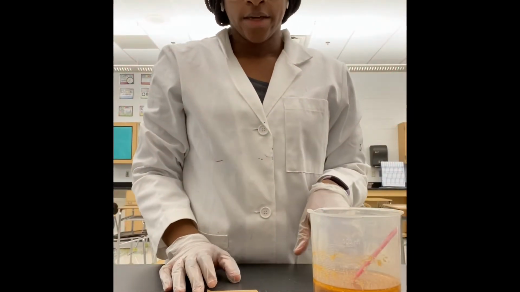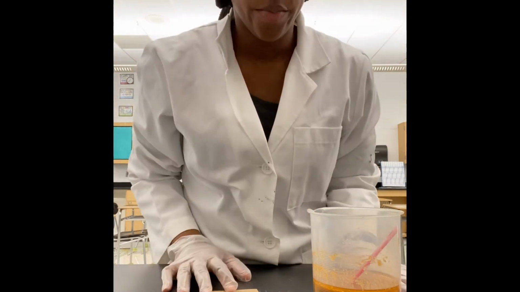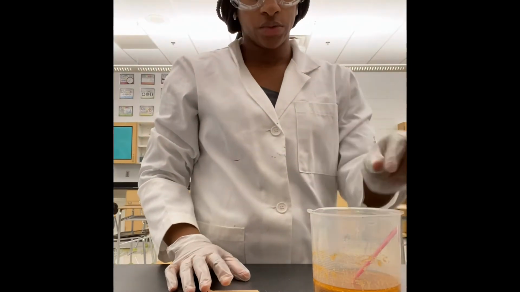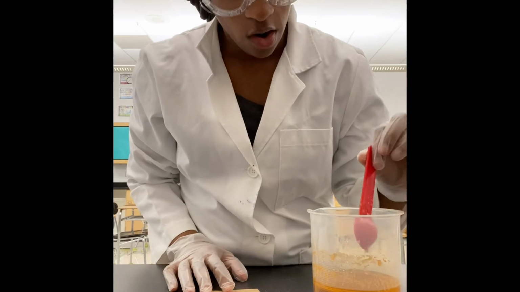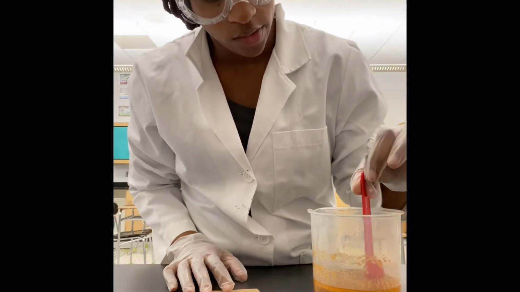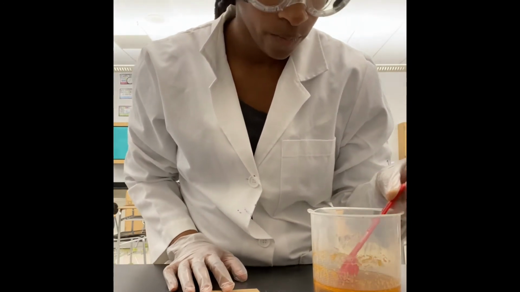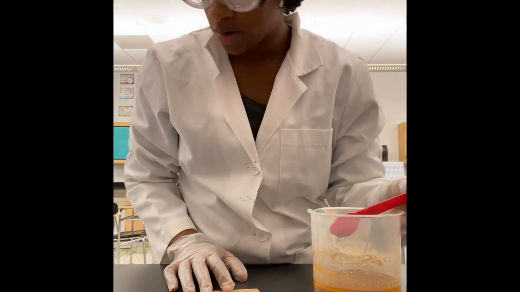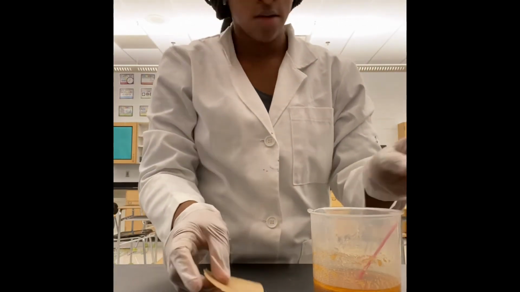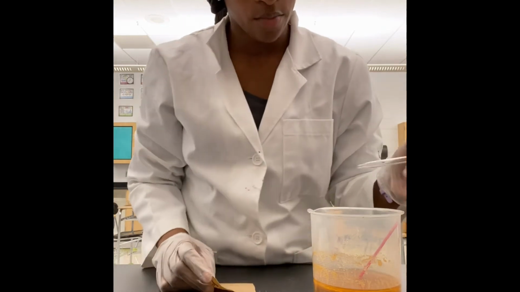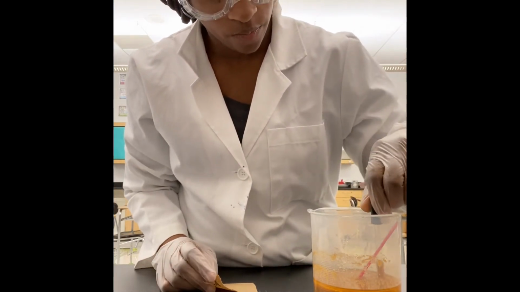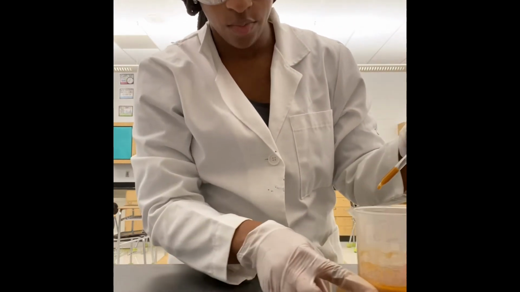This last test is going to be the lipid test, and this is going to test to see if there are any lipids present in our sample. What we're going to do is take 3 drops of our sample and put it on this piece of paper here.